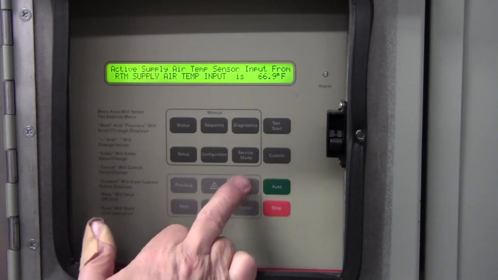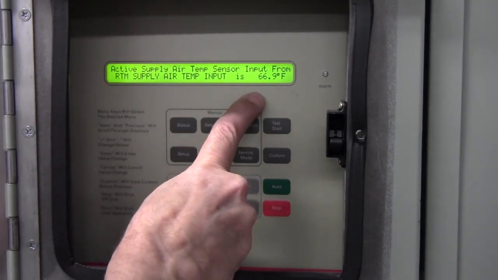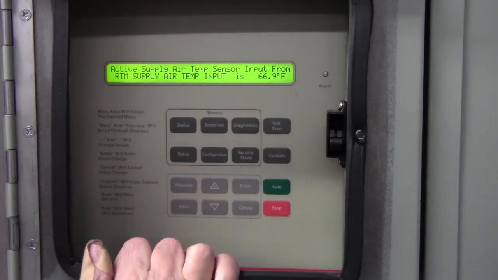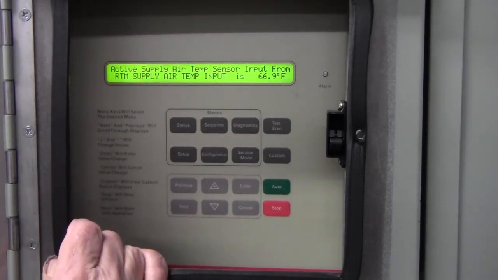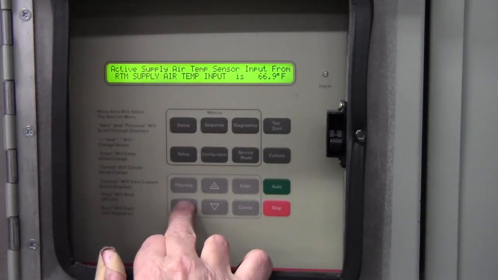Next is sensor status. This shows essentially where our sensors are coming from. The sensor can come from different sources, and so in this particular case, our supply air temperature is coming from the RTM supply temp input.